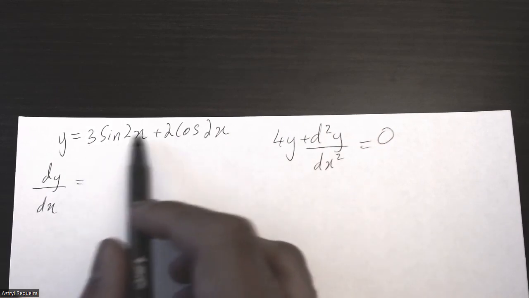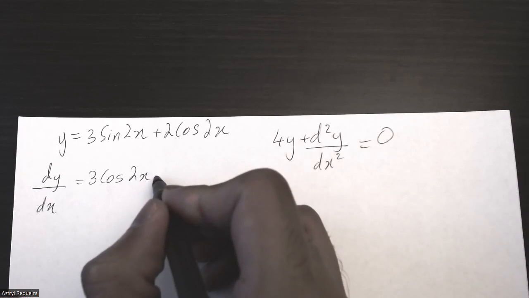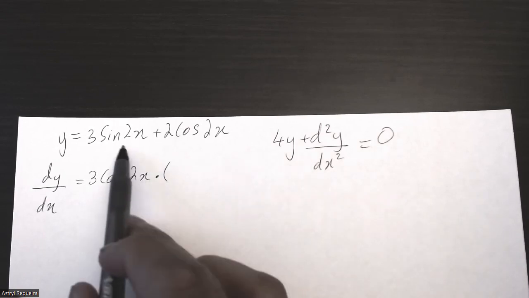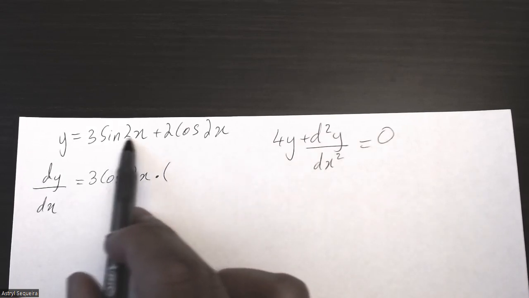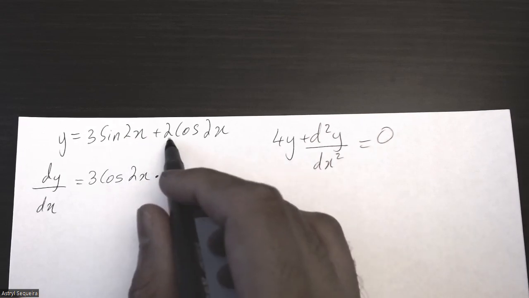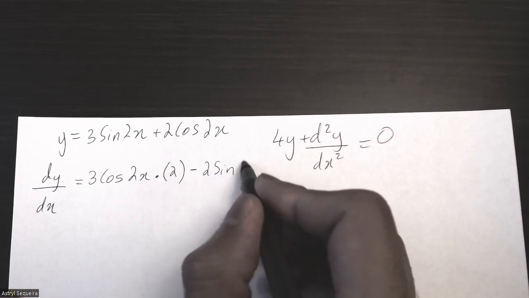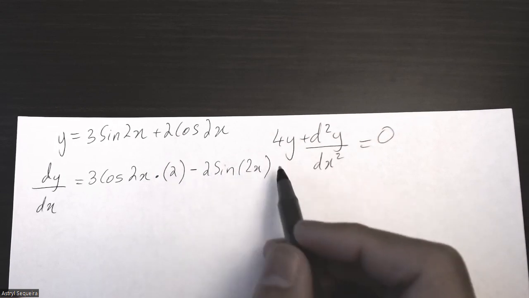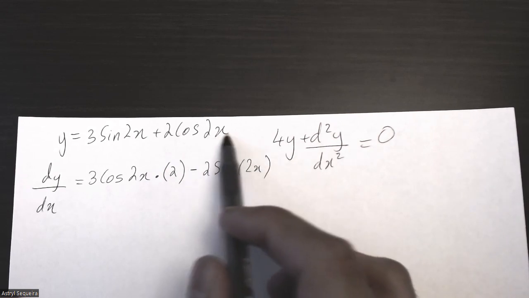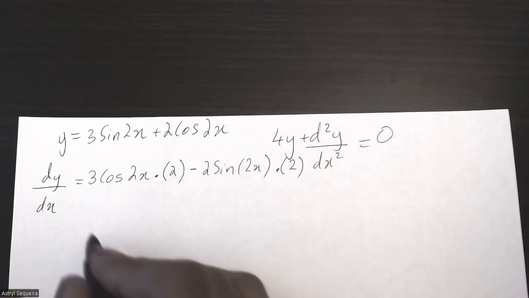So the derivative of 3 sine 2x is 3 cos 2x, and then by the chain rule, I'm going to multiply this by the derivative of the inside. The derivative of 2x is just 2, and then the derivative of 2 cos 2x is negative 2 sine 2x times the derivative of the inside, which is again positive 2.